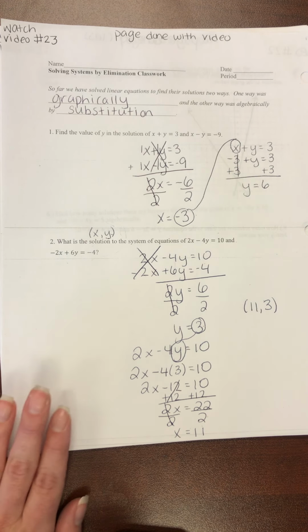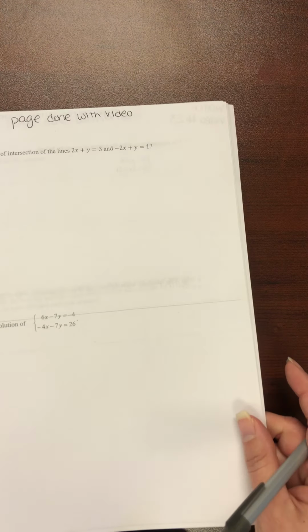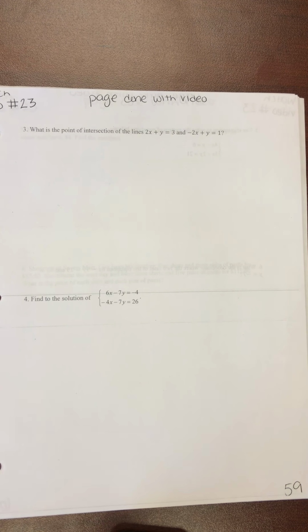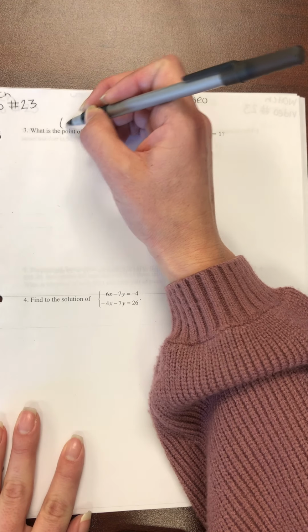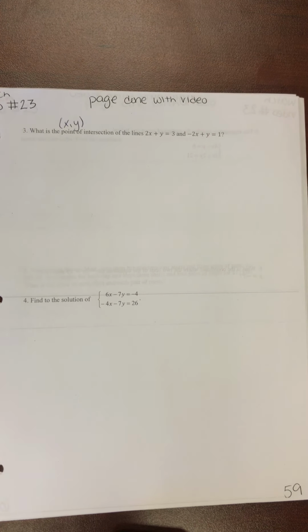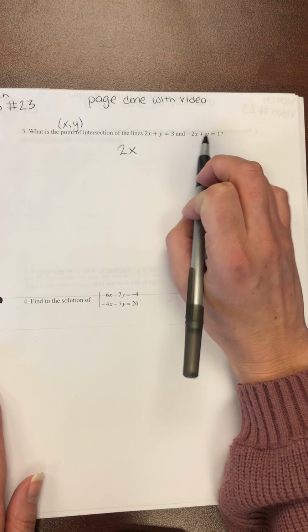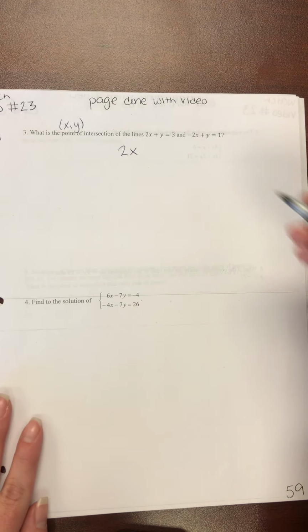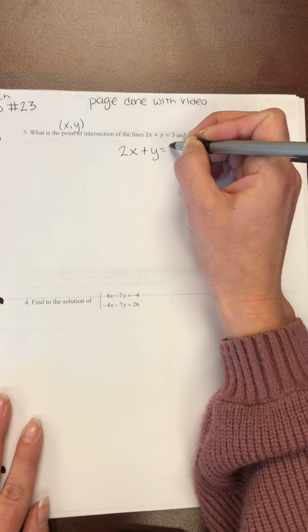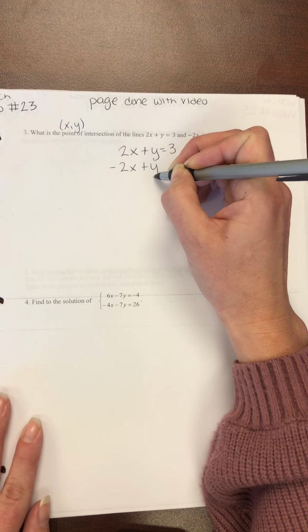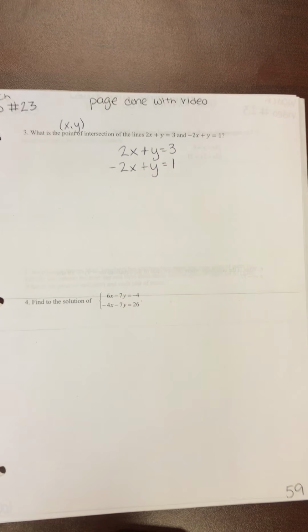All right, we're going to go over to page 59. We're looking at page 59 right now. Number 3 says, what is the point of intersection? Remember, a point is my x and my y value. Of the lines 2x plus y equals 3 and -2x plus y equals 1. Because I don't have the y or the x alone on one side of the equal sign, I don't want to use substitution. So I need to use elimination, which means I'm stacking my equations one on top of the other.